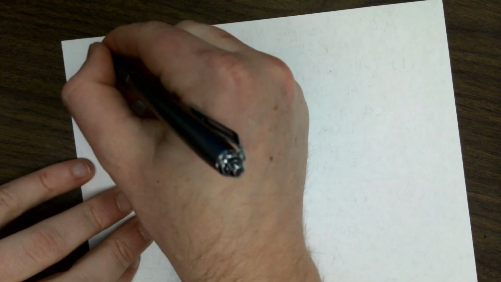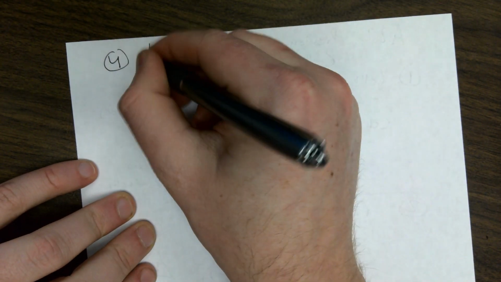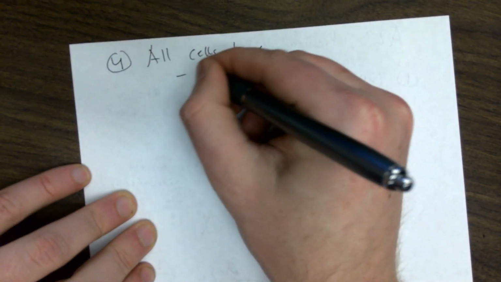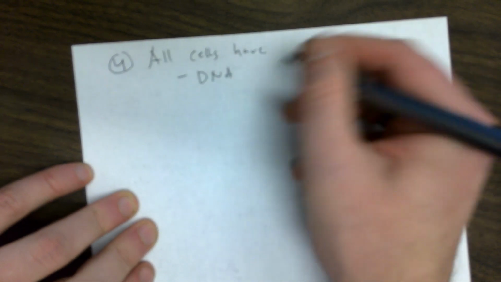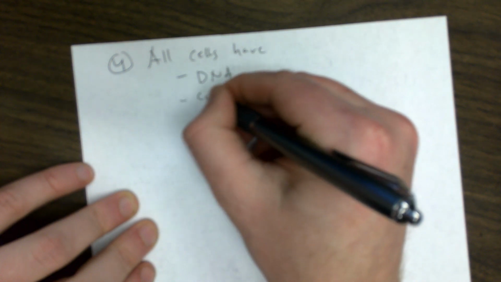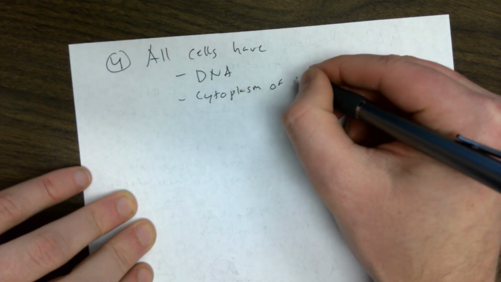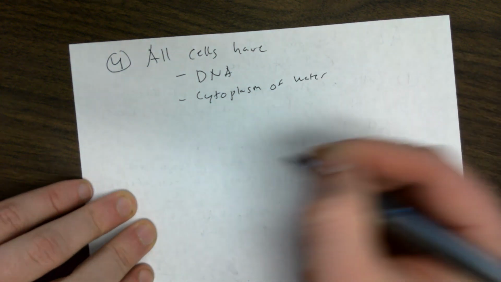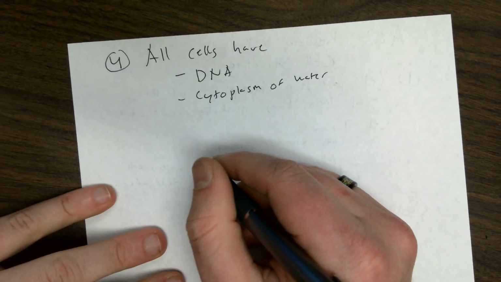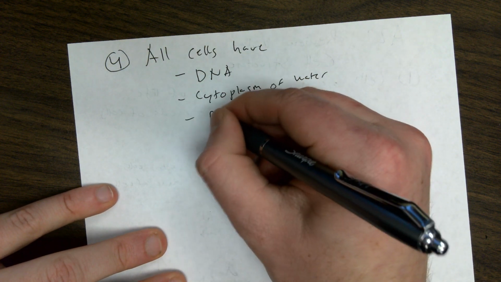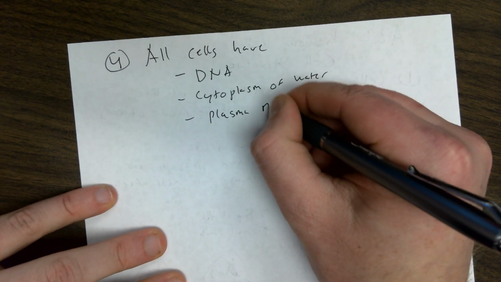All right, microscopes. 4. What do all cells have? All cells have DNA, cytoplasm of water, and a plasma membrane, that's our phospholipid bilayer.